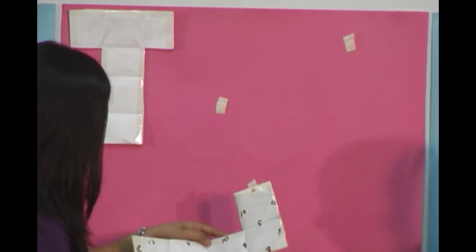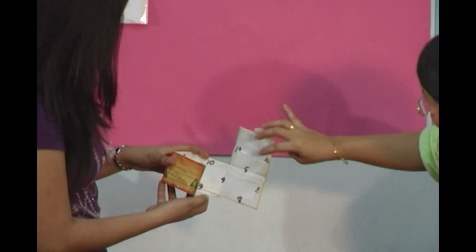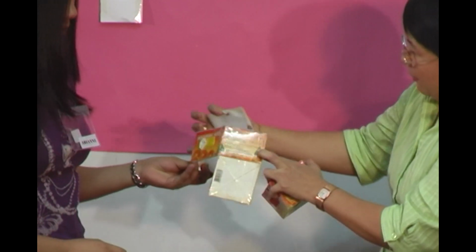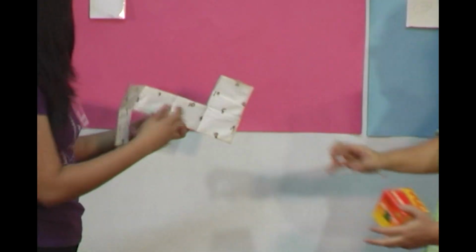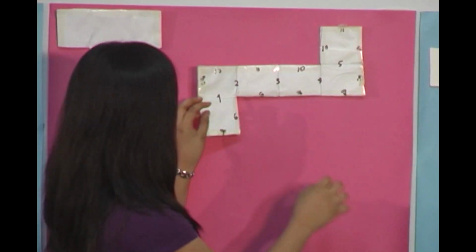Let's see whether you have really 7, 9, very good. And then we have 12. Where's the 12? So 11, 12, very good. So you have now the 12 edges. Any questions so far?